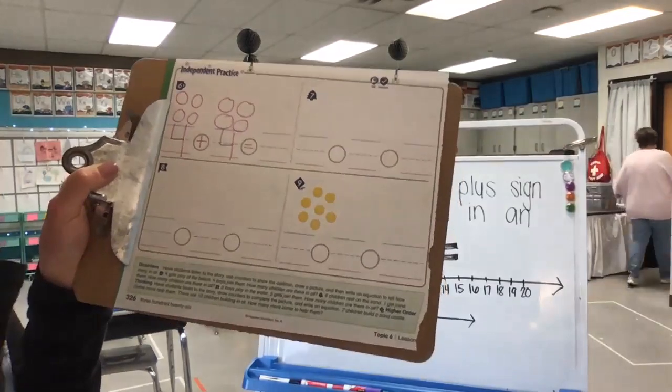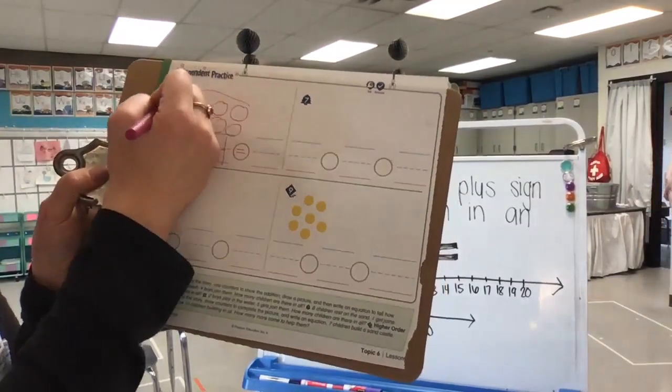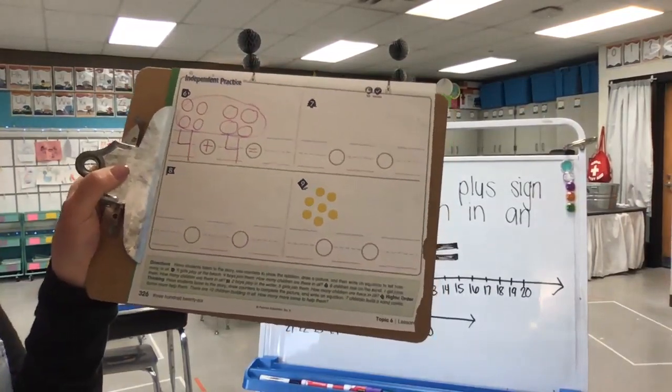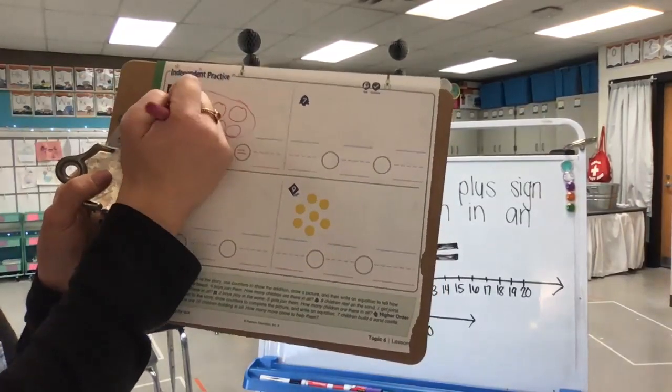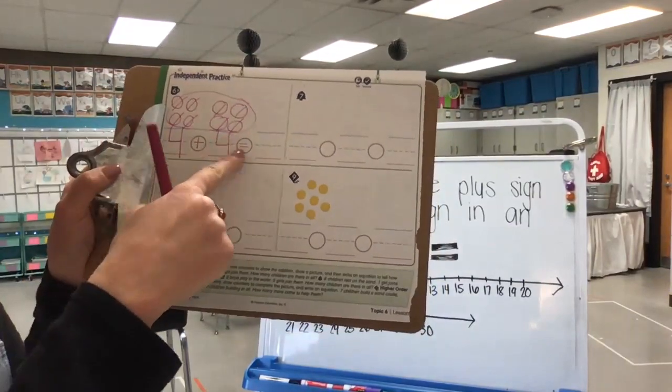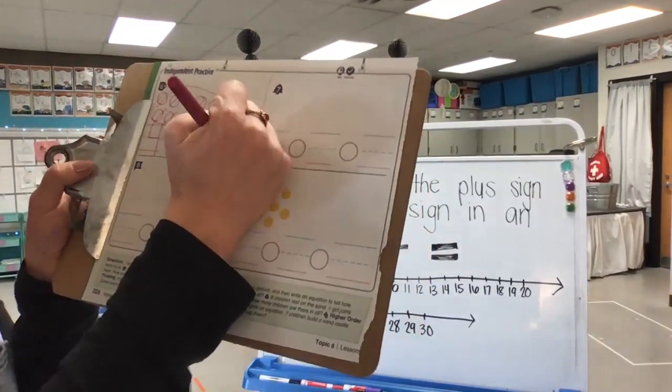Okay, now I'm going to put those groups together. So I'm going to circle both groups to show I'm adding them. And now let's count how many there are all together. 1, 2, 3, 4, 5, 6, 7, 8. 4 add 4 equals 8 in all.